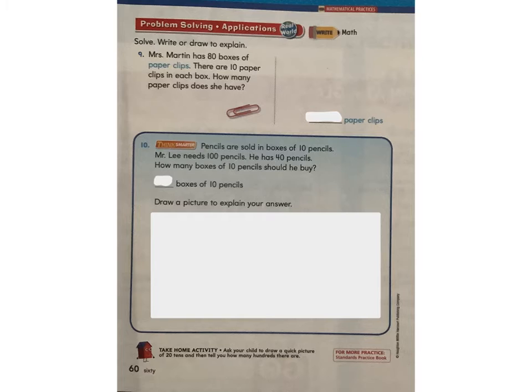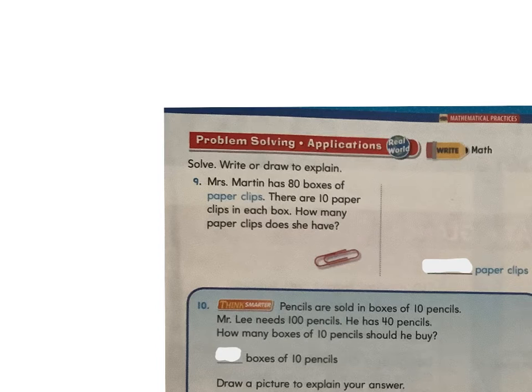Turn to page 60 and let's try one of the problem-solving problems together. So number 9, Mrs. Martin has 80 boxes of paper clips. There are 10 paper clips in each box. How many paper clips does she have? So let's circle important information. She has 80 boxes and there are 10 paper clips in each box. Let's underline what it's asking us. How many paper clips does she have?